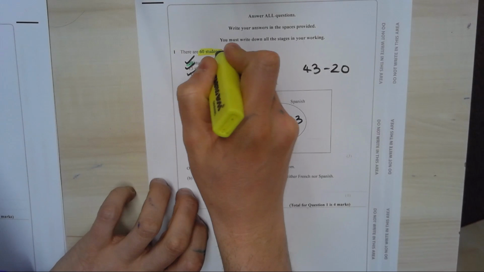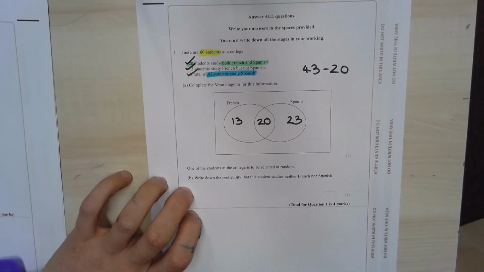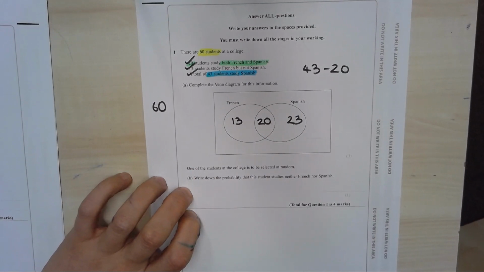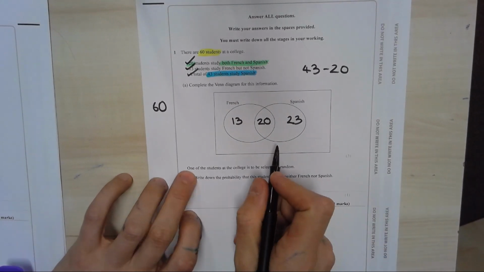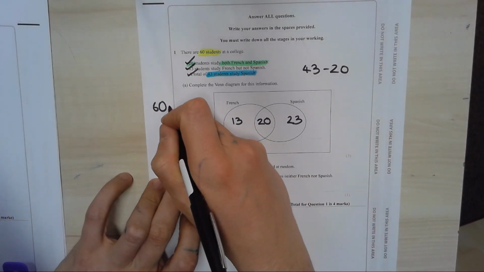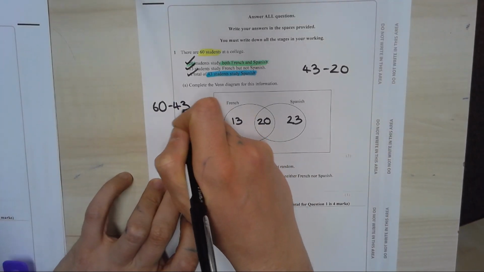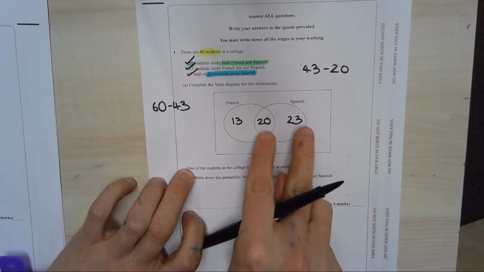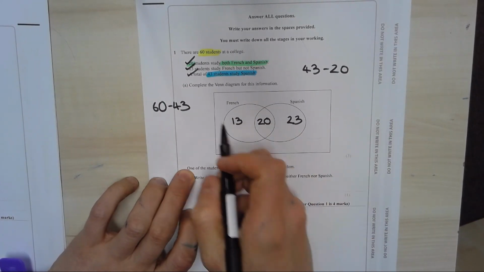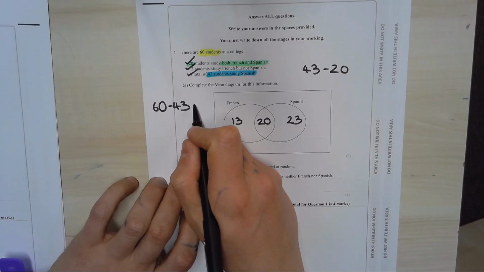I need to be starting with my 60, and from 60 I need to be subtracting the number of students who do Spanish, so that's 43. Remember that 43 comes from the total of 20 and 23. I need to be subtracting 13 as well.